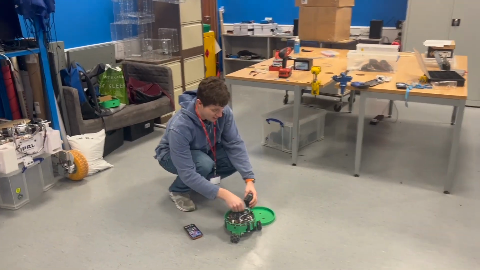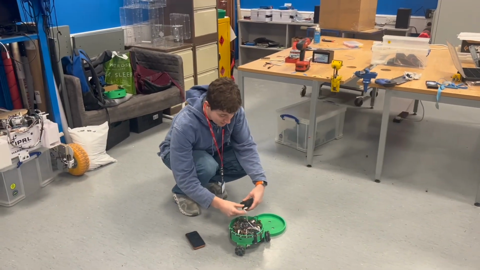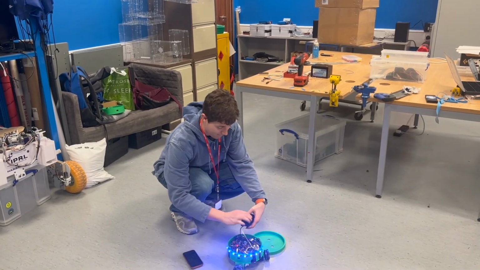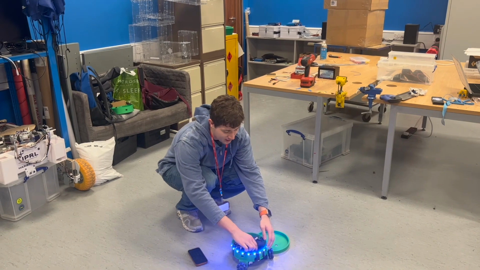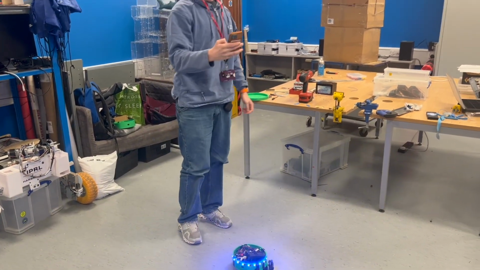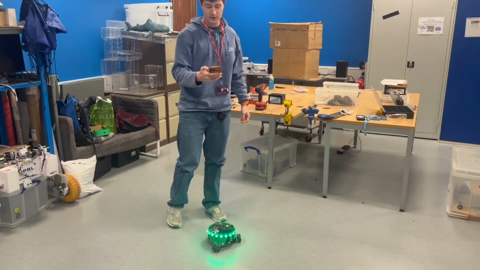So I can actually plug in the logic supply and then plug in the stepper motor supply. And then you can see it's going to blink to indicate that it's switched on and in pairing mode. I can then connect my phone to the robot.